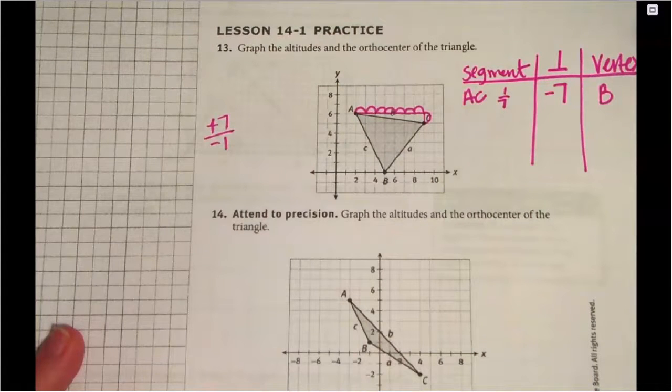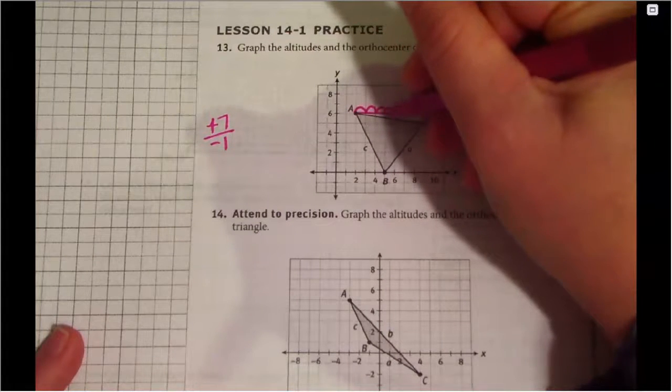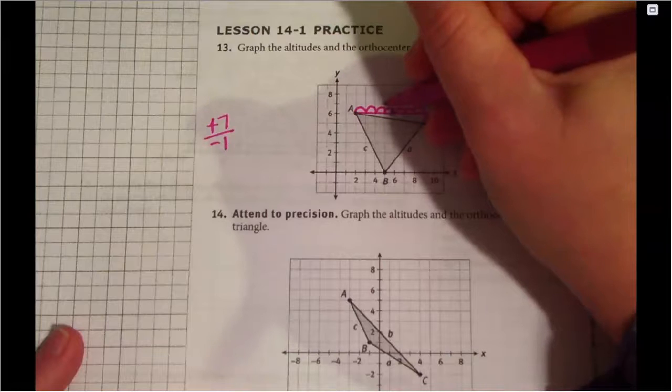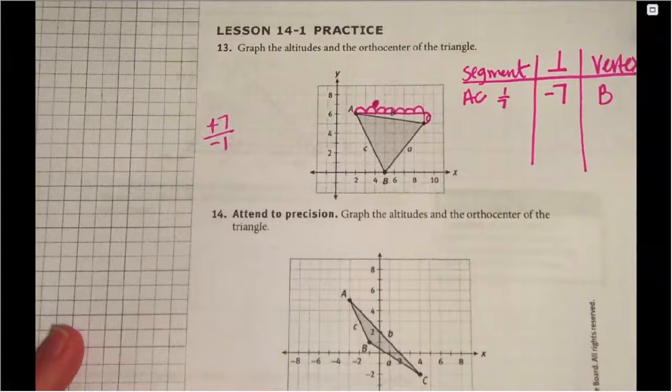That will still give me that -7. So up 7, 1, 2, 3, 4, 5, 6, 7, and then left 1. Okay? So yeah, it's off the graph, but that's no big deal.